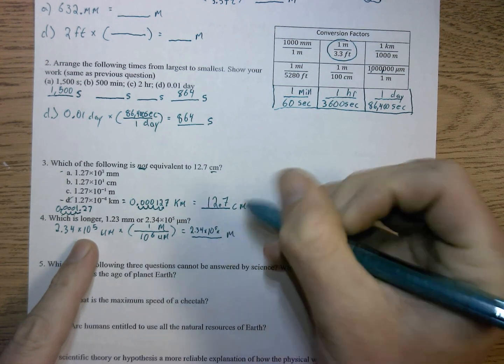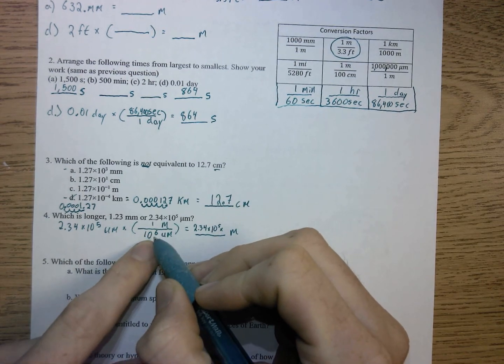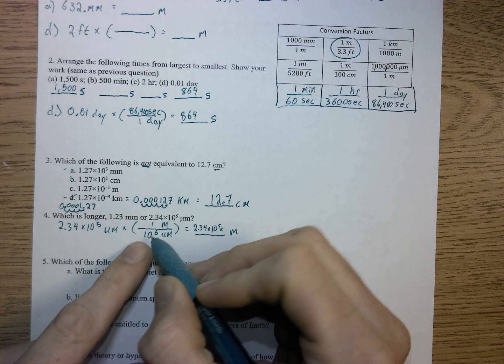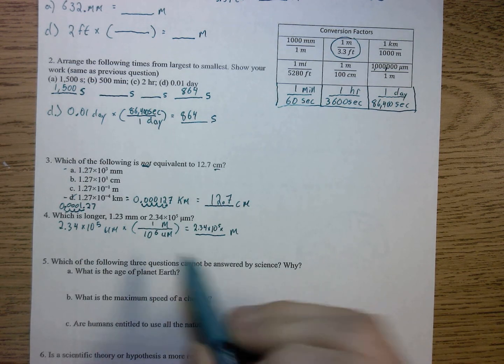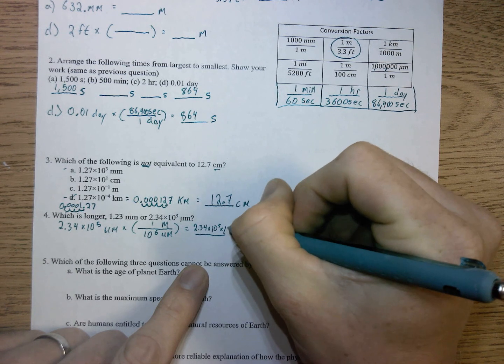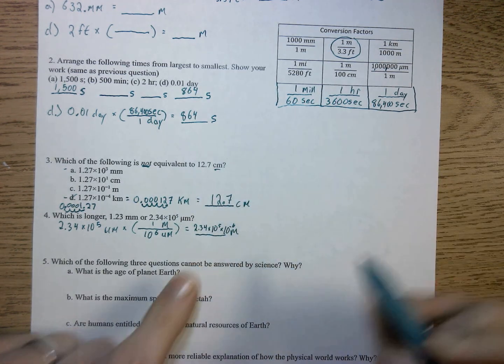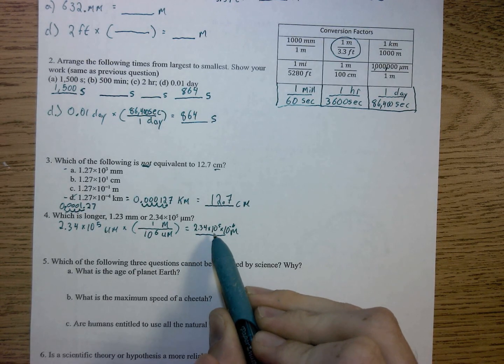And then we're also going to multiply 1 over 10 to the 6th. Well, instead of multiplying 1 over 10 to the 6th, we could just divide 10 to the 6th, which would be the same as multiplying 10 to the negative 6. So 2.34 times 10 to the 5th.